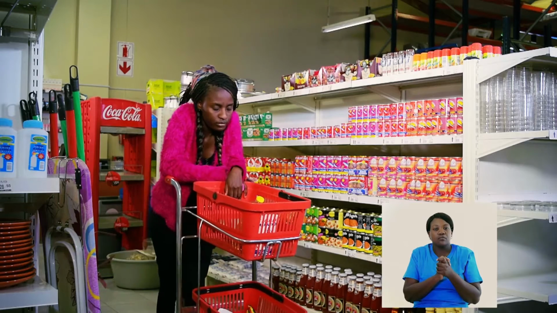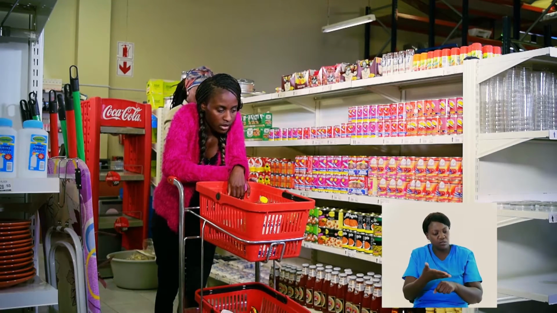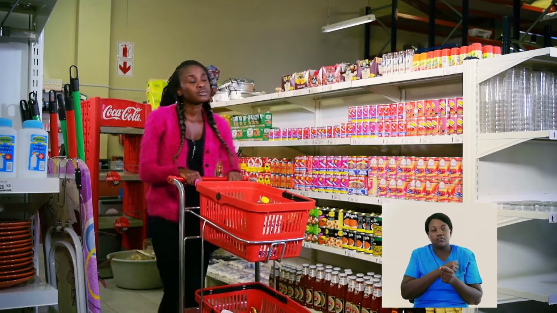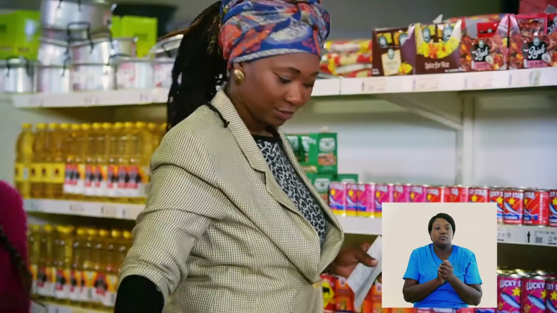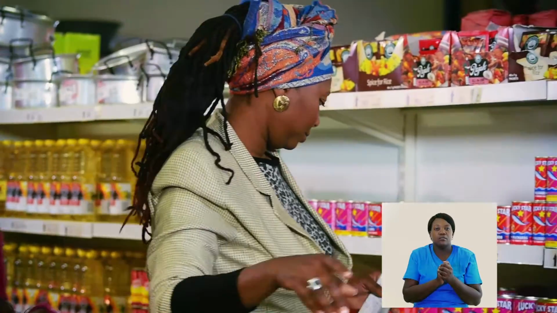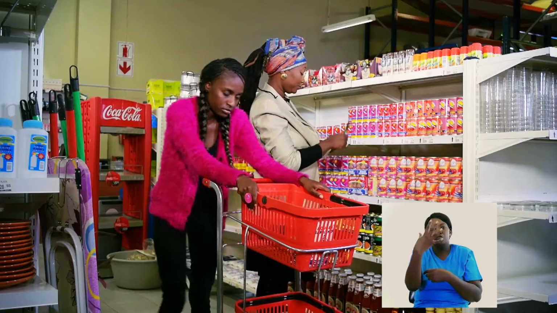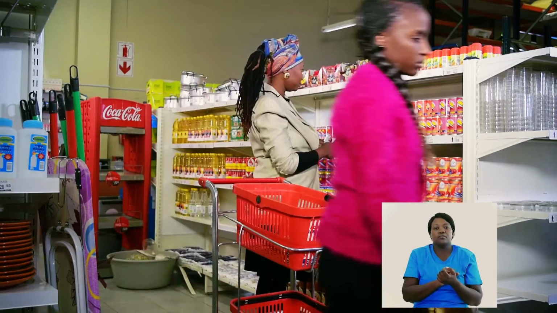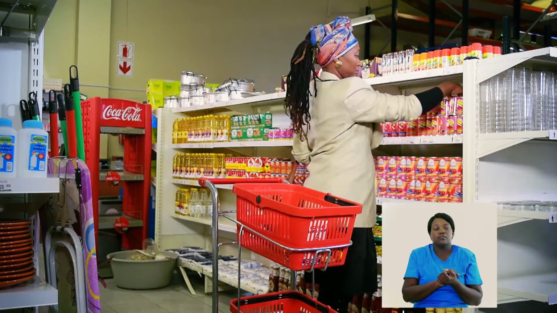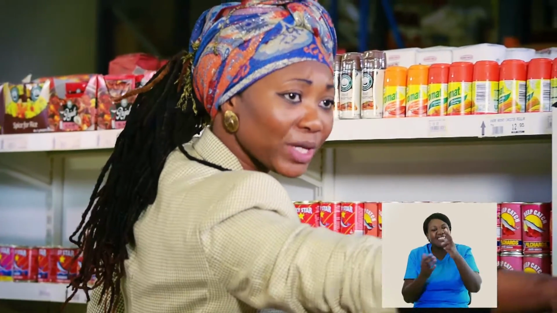Bring the trolley. Yes, Mom. Get us a margarine, a 250 gram. Get the margarine.